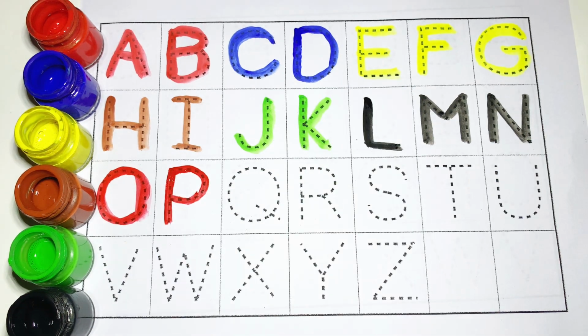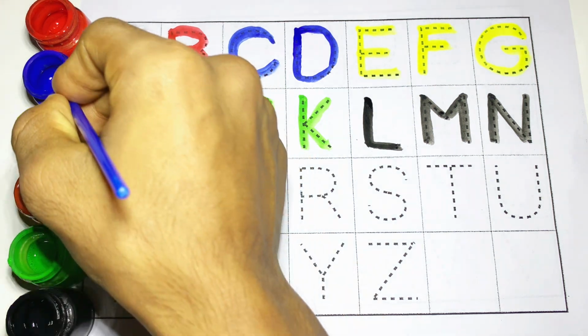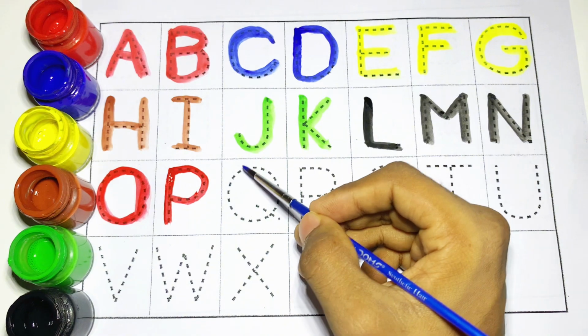Kids, now draw Q. Q for queen. Alphabets of Q. And use blue color.